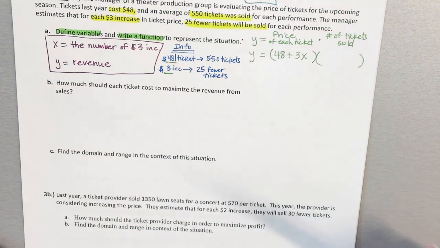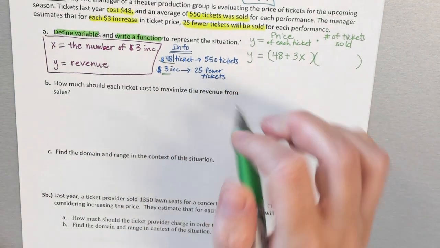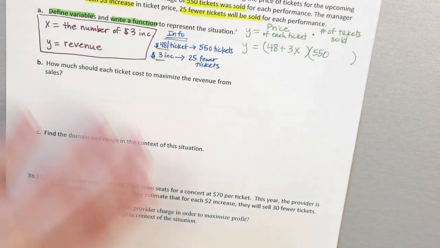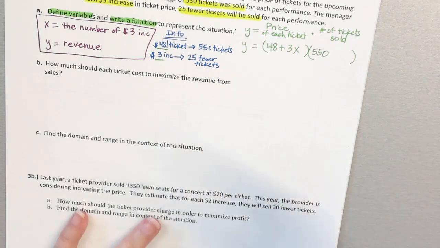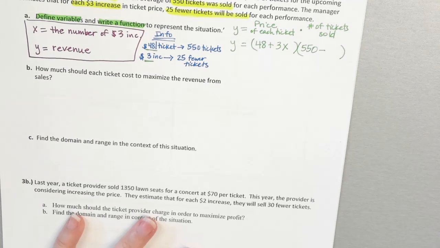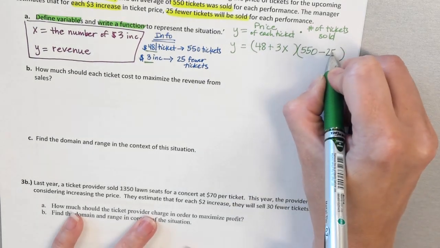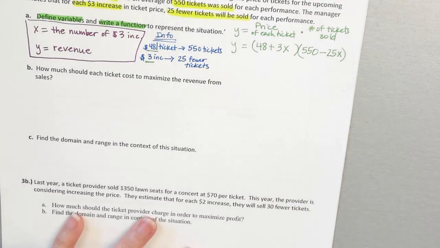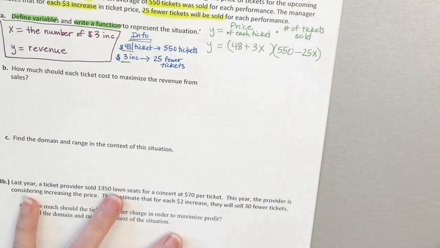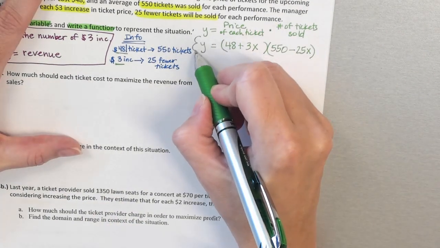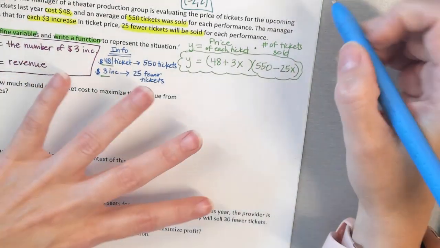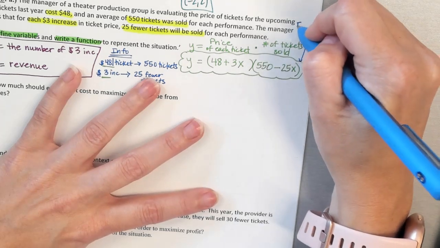Okay, the next one is going to be about the amount of tickets sold. So you're going to start with 550 tickets. And if you're selling fewer, you're going to use subtraction. If it was a case where you were selling more, you would use addition. So it's 25 fewer tickets here. And then we get to FOIL. So it says to write a function to represent this situation. You can leave your function like this, or you can simplify it.